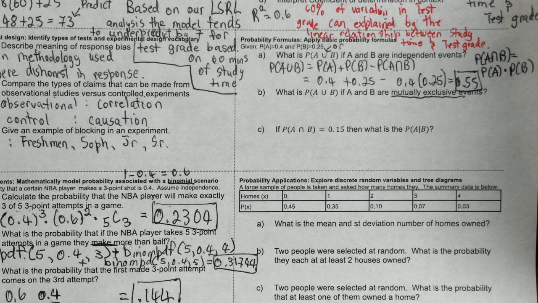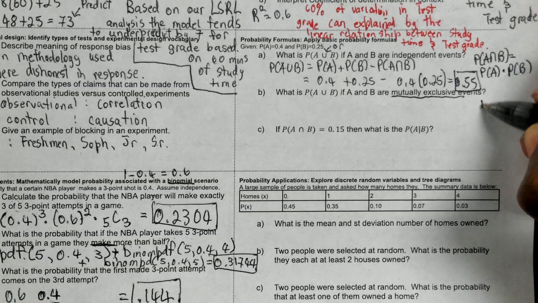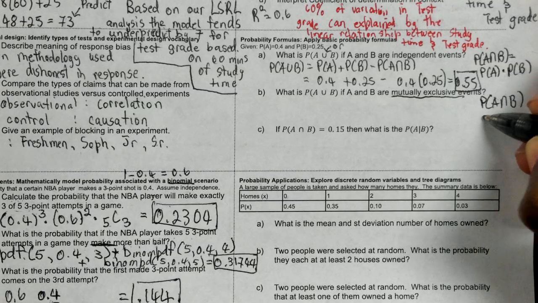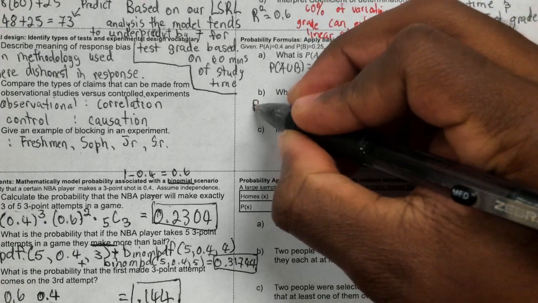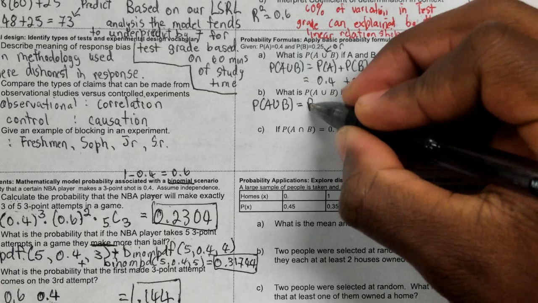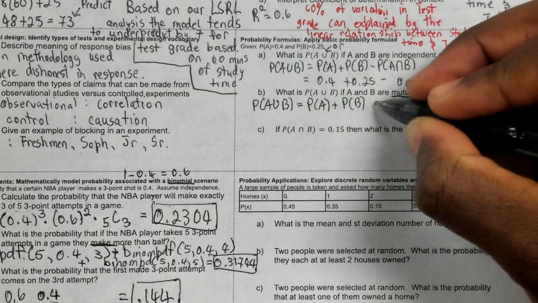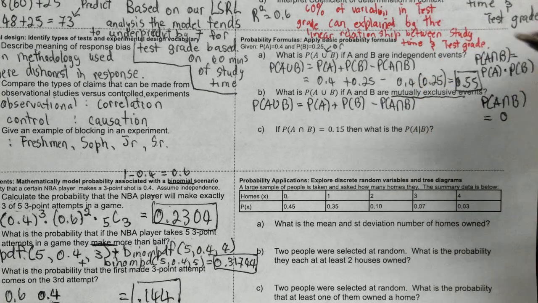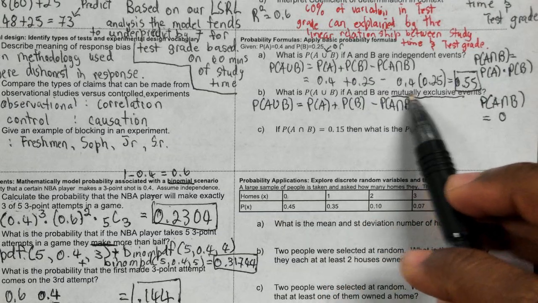So because of that, guys, we need to know that for something that's mutually exclusive, the probability of A and B will always be 0. So when I'm using my formula, the probability of A or B is equal to the probability of A plus the probability of B minus the probability of A and B. I'm essentially just trying to find the probability of A plus B for mutually exclusive.